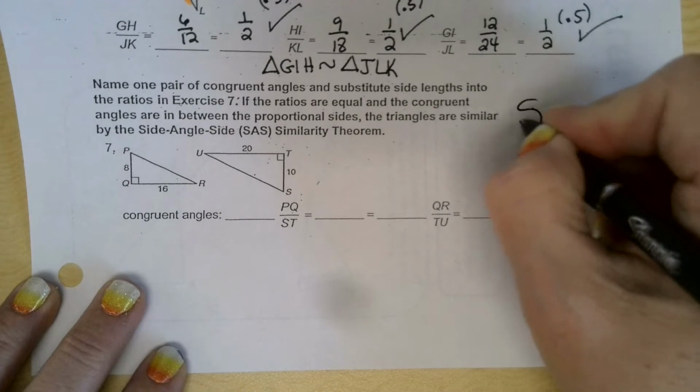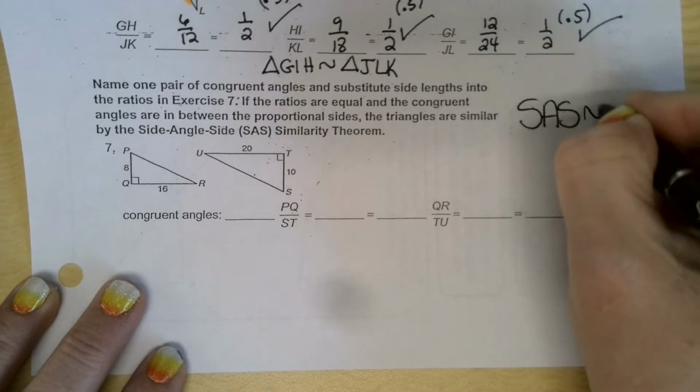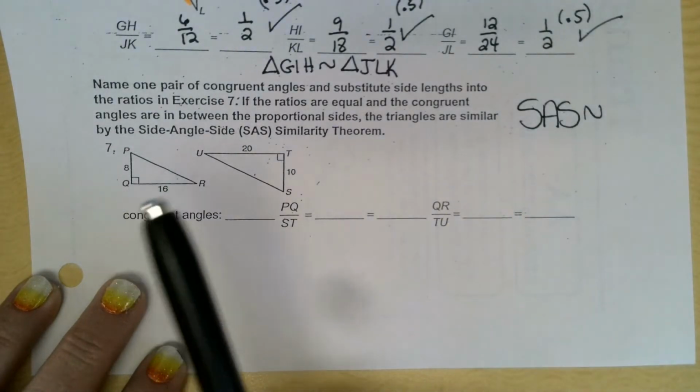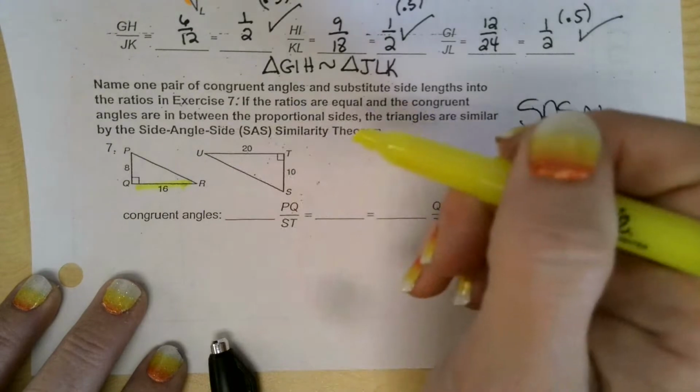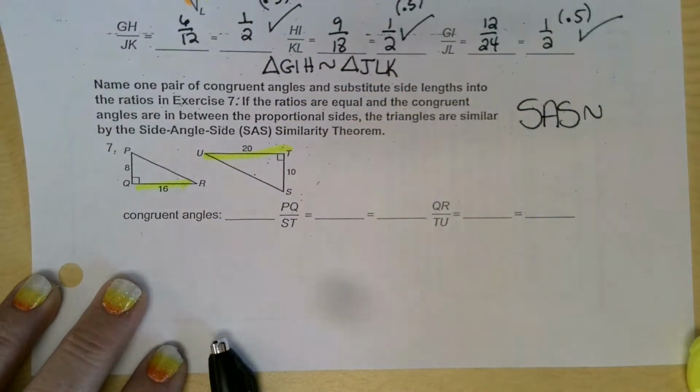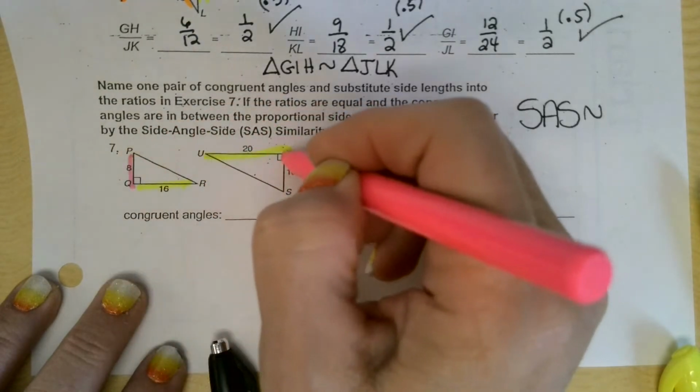So this is going to be an example of side, angle, side similarity. So I need to put big with big. That's how I know what goes with what. Big with big. And then for this one, there's only 2 sides, so I've got little with little.